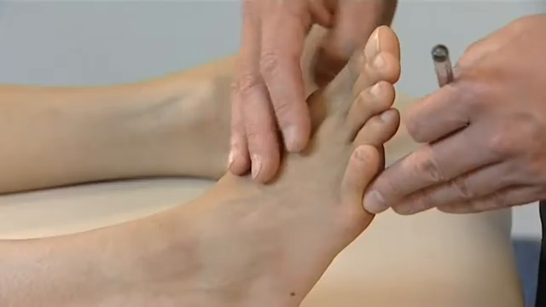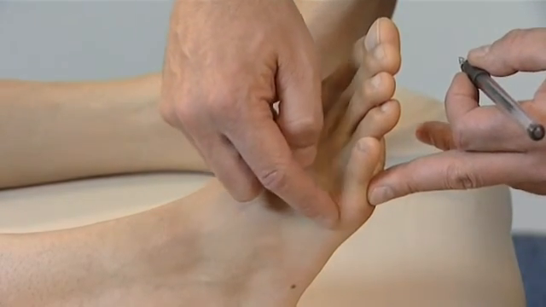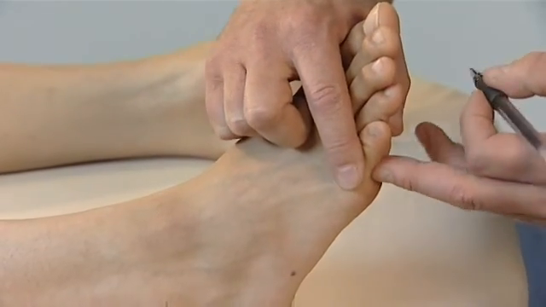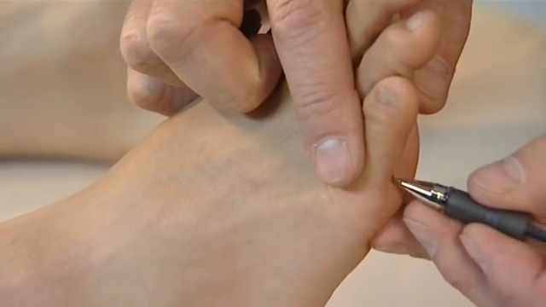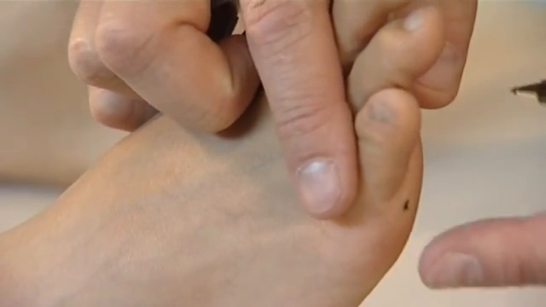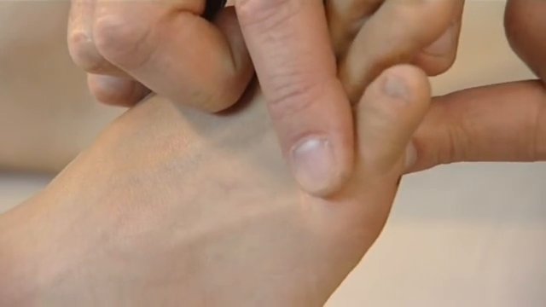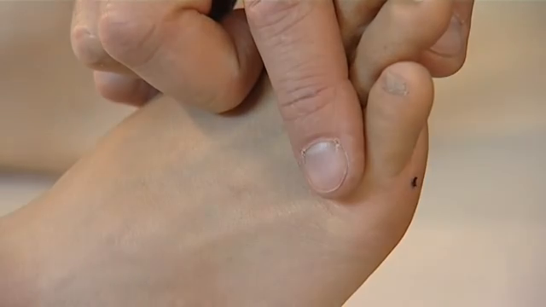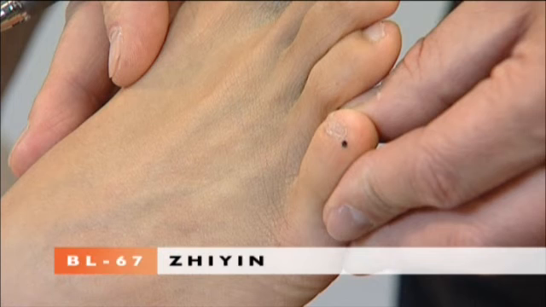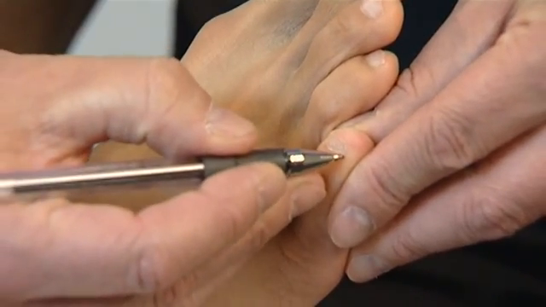Bladder 66 is located distal and inferior to the fifth metatarsophalangeal joint. Find the joint, find the flare of the base of the proximal phalange and tuck your point up quite close to the bone. Be careful not to mark it too much on the sole of the foot. Bladder 67 is the lateral nail point of the little toe. Be sure to mark it clear of the nail bed.